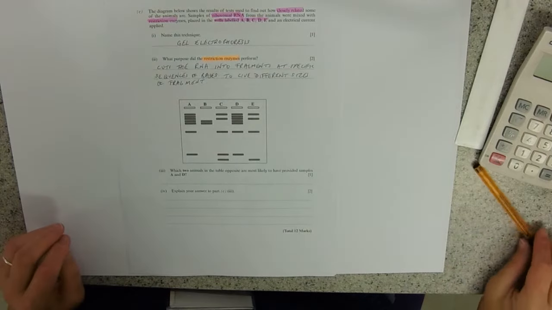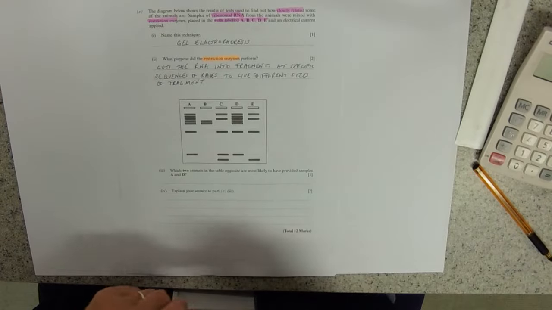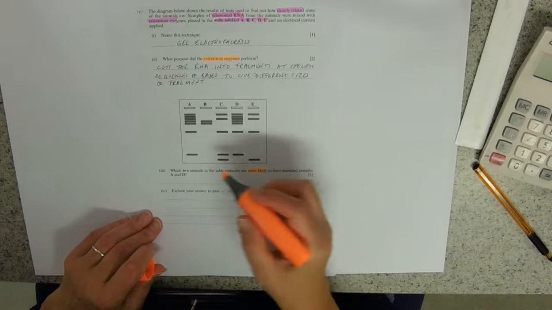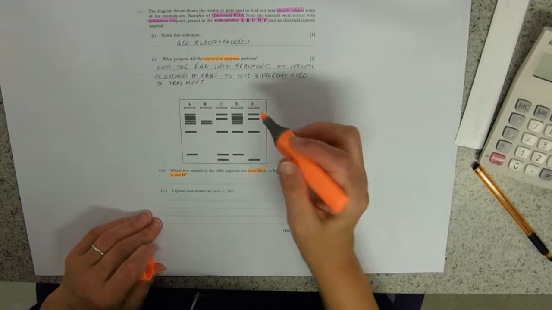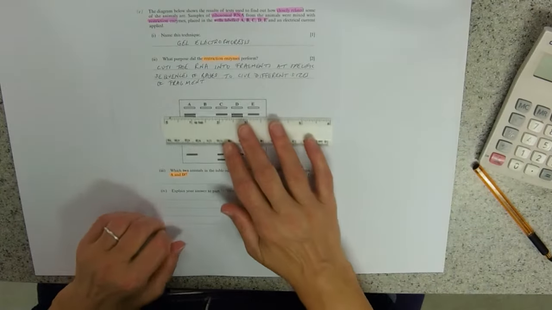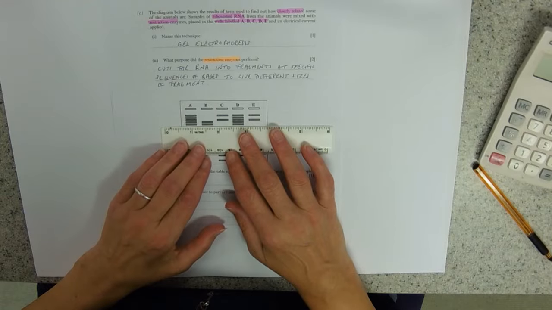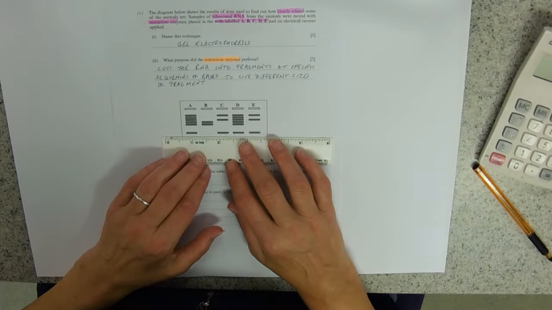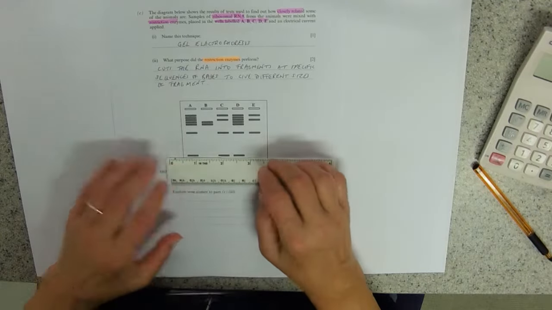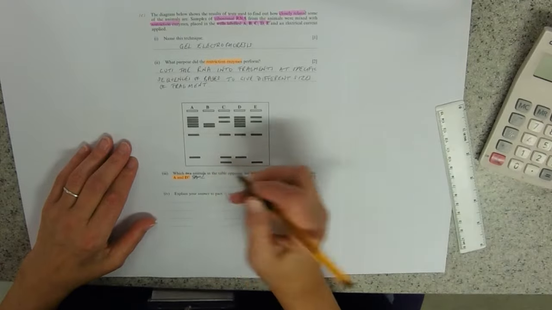So, which two animals in the table opposite, although it's on my other page, are most likely to have provided samples A and D? So I'm going to just run my ruler over samples A and D. So 1, 2, 3, 4, 5. So we're going to be looking for things that are the same, A and D. We're going to look for things that are the same.